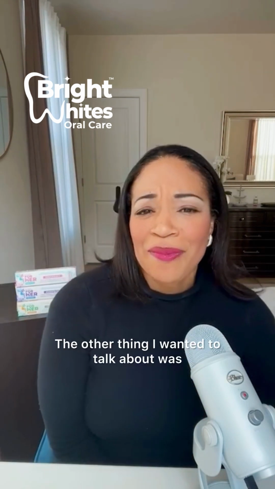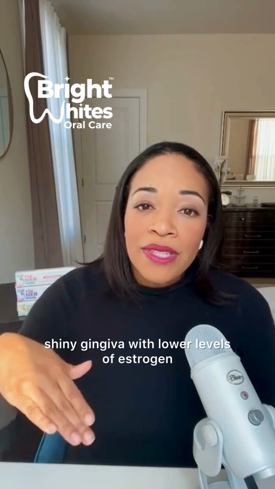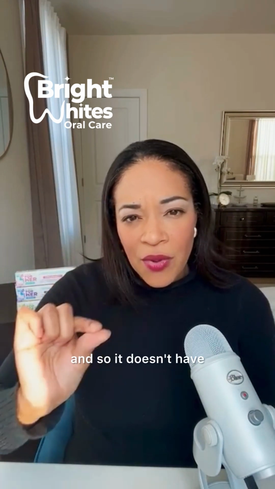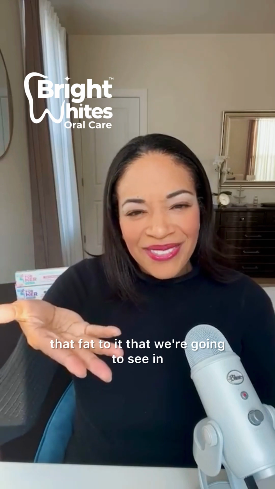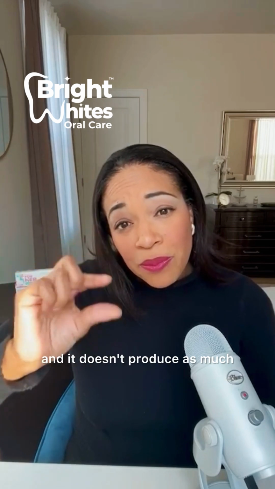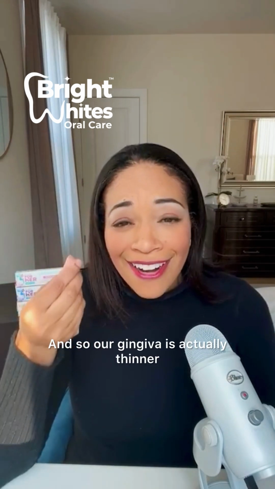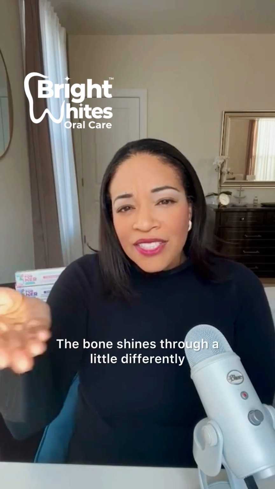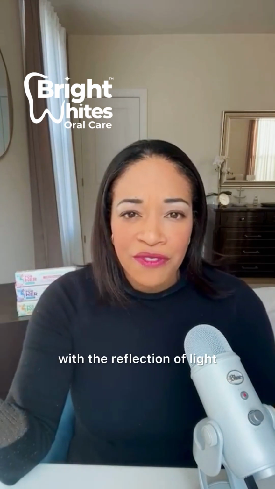The other thing I wanted to talk about was shiny gingiva. With lower levels of estrogen, our gingiva, our soft tissue, is thinner. And so it doesn't have that fat to it that we're going to see in most of our oral mucosa. It doesn't have that fat so much, and it doesn't produce as much. And so our gingiva is actually thinner. That's what makes it appear a little shinier. The bone shines through a little differently with the reflection of light.